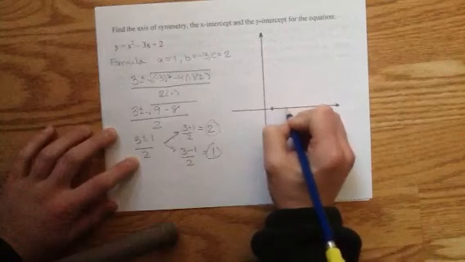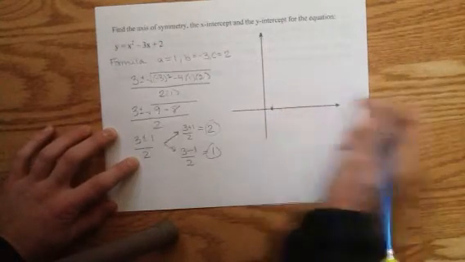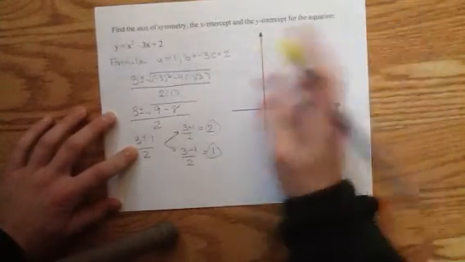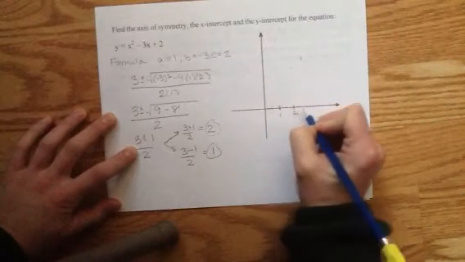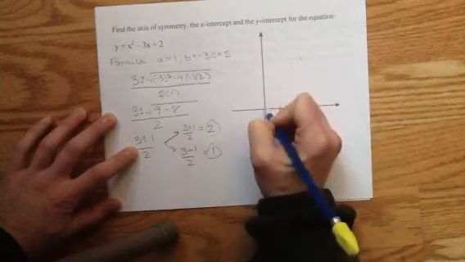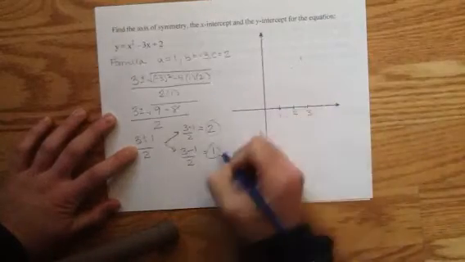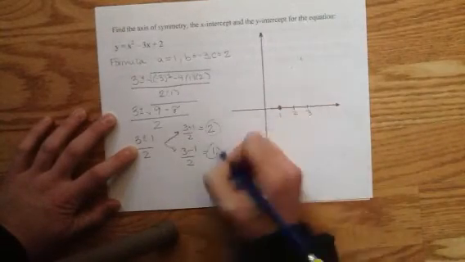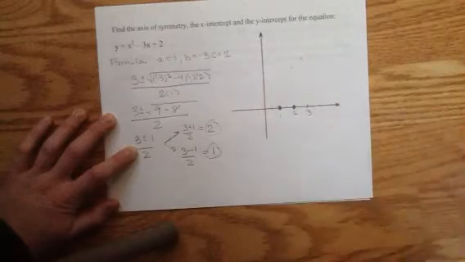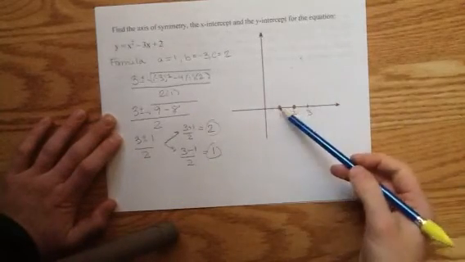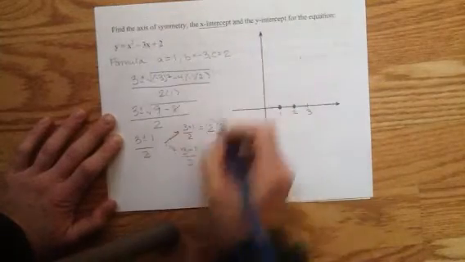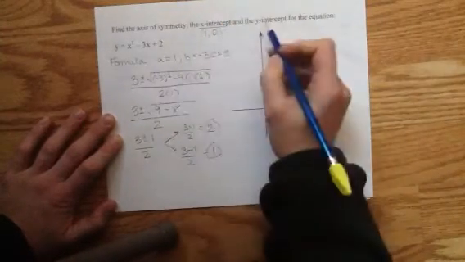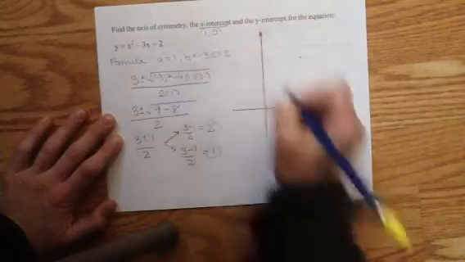At the point 1. Actually, let me space this out a little bit. Go ahead and put 1, 2, 3. So I know the one's here, and the other one is here. Okay, those are my x-intercepts. So my x-intercepts are right here at the points 1, 0 and 2, 0.